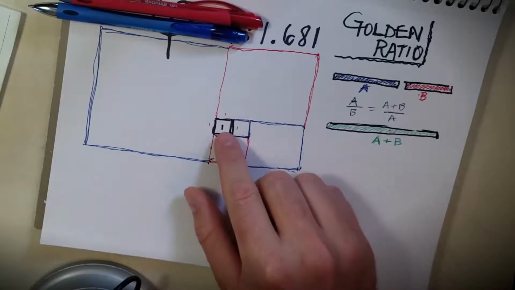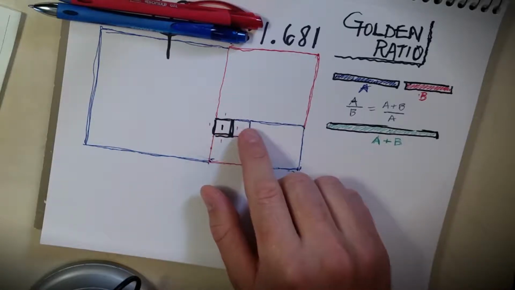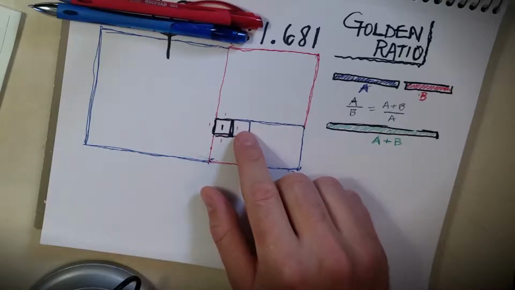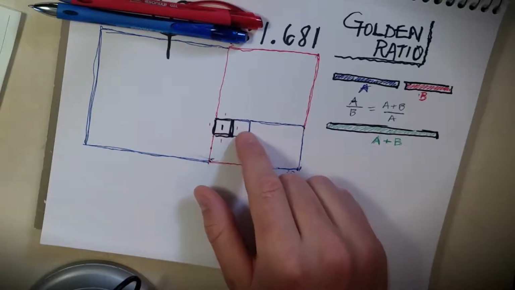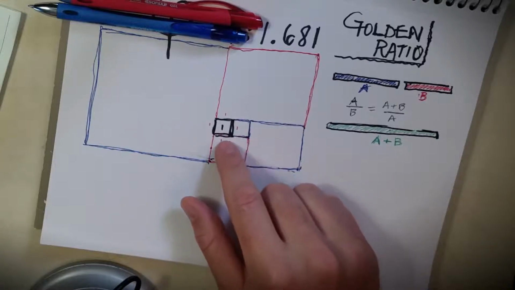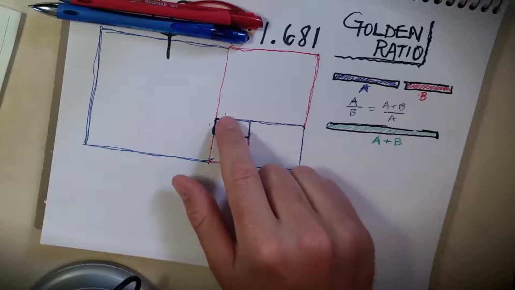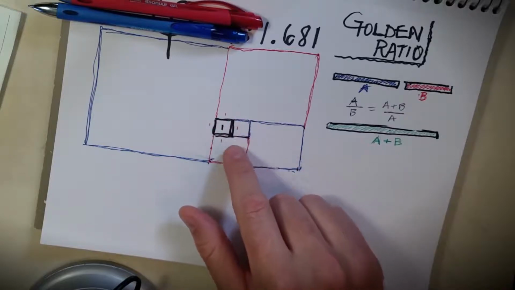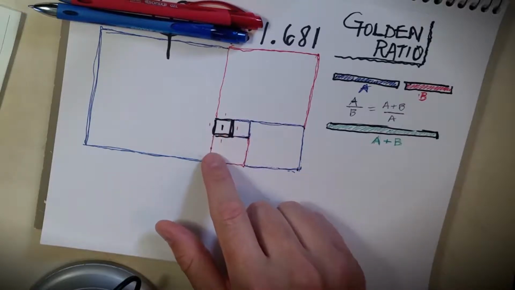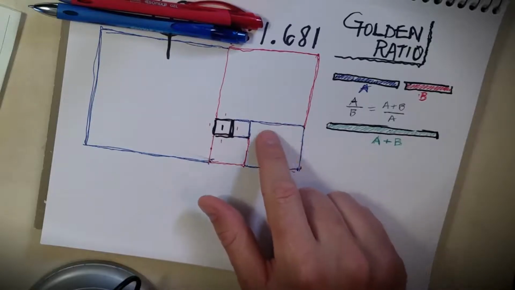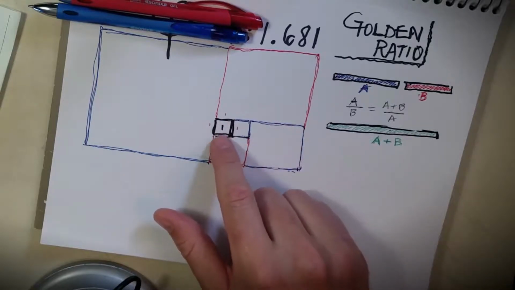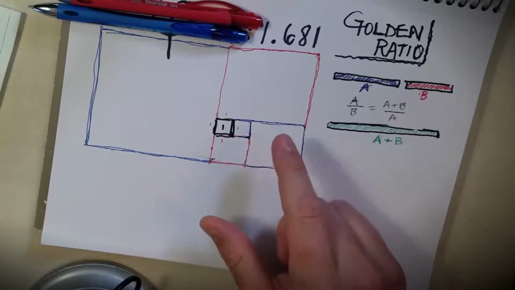If we say 1, then the next number would be the sum of the previous two numbers, which is 0 and 1, which is 1. Now the next number is the sum of the previous two. 1 and 1 is 2. And that's why that's 2 units. Next one is 3, because 1 and 2, the previous two.